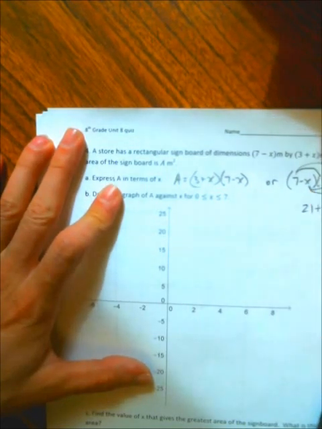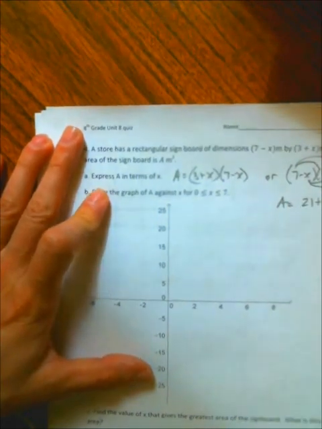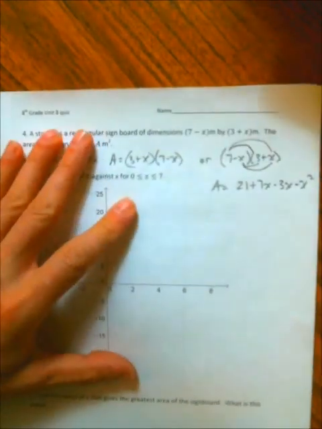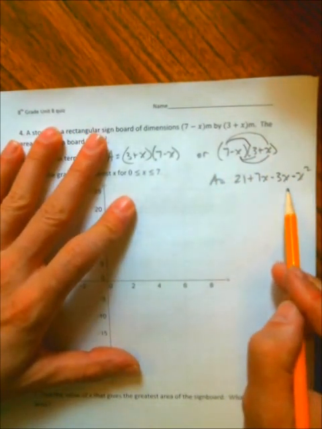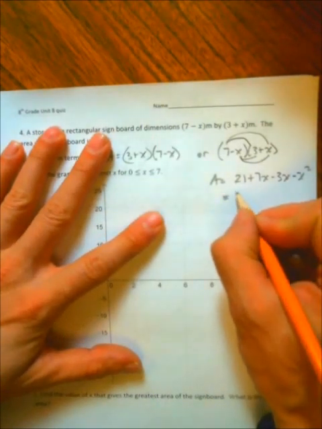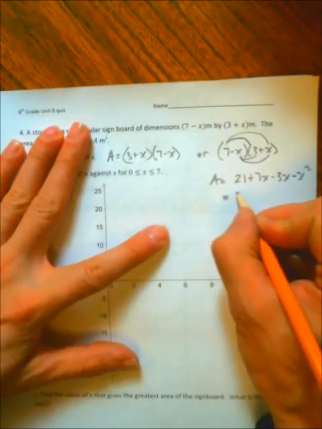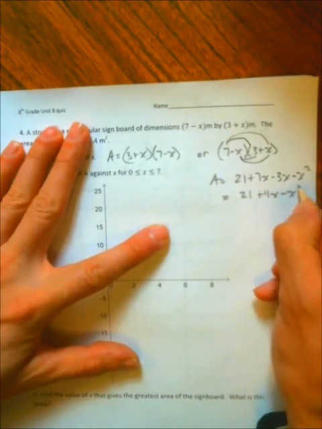And negative x times x. Okay. And now I've got this set up, but I notice I can combine like terms. So that's the same thing as 21 plus 4x minus x squared.